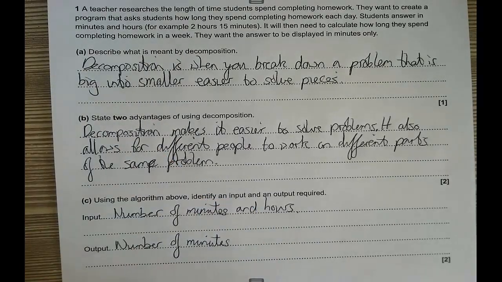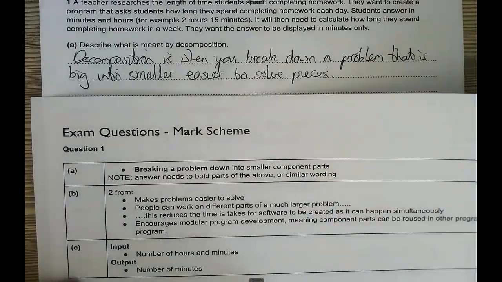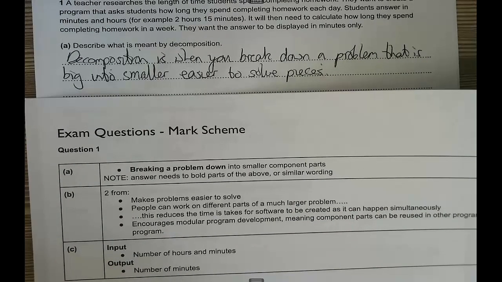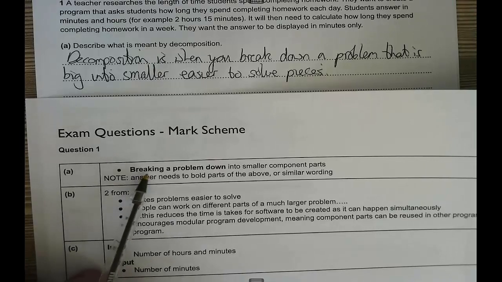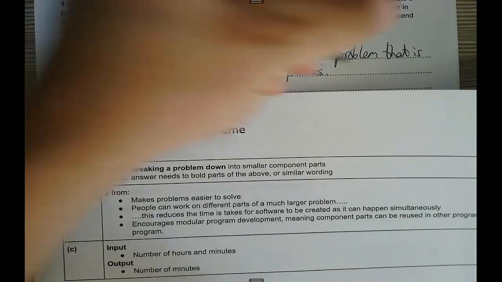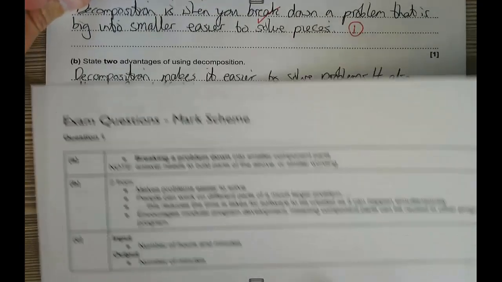Okay. Right, let's have a look at the answers then. So we've got here, describe what is meant by decomposition. Well, I've said decomposition is when you break down a problem that is big into smaller, easier to solve pieces. So breaking down a problem into smaller component parts, smaller pieces. Perfect. 1 mark. Note the mark scheme says the bit in bold, breaking down a problem, it needs to be that or very similar wording. It's breaking down a problem.